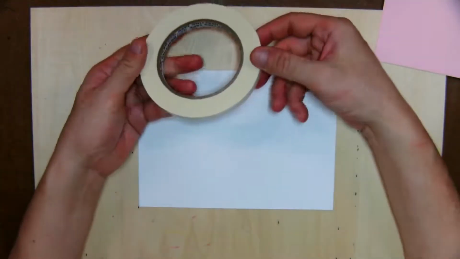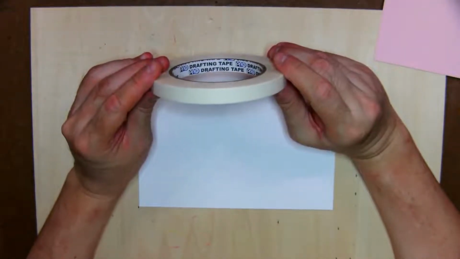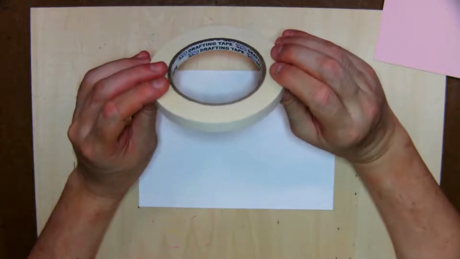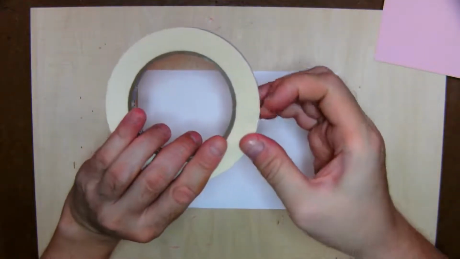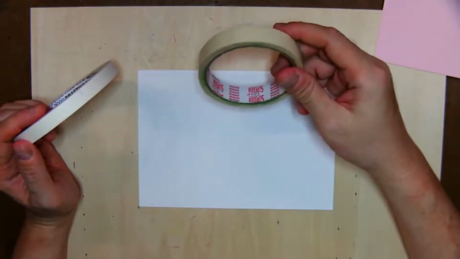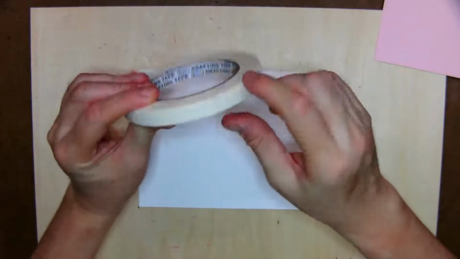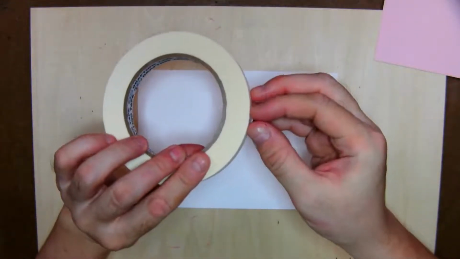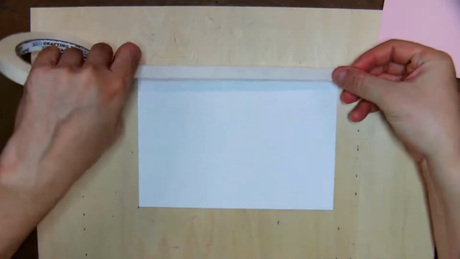I'm going to be using what is called drafting tape, as you can see here. I bought this off Amazon to try it, and it's not really sticky, so it's really nice. If not, you can use masking tape if you want, but they're really sticky. I've not tried drafting tape before, so I'm going to try it this time and see what happens. All right.